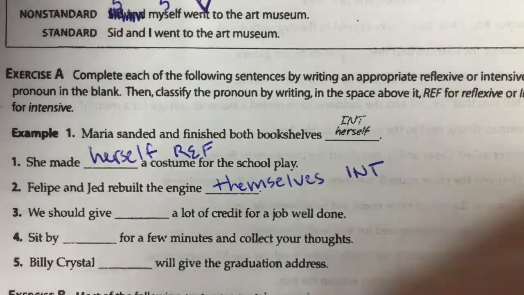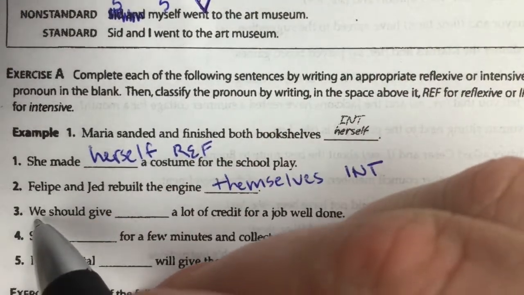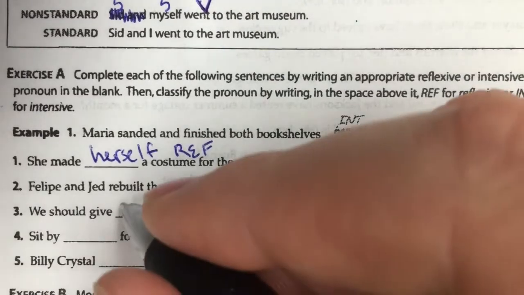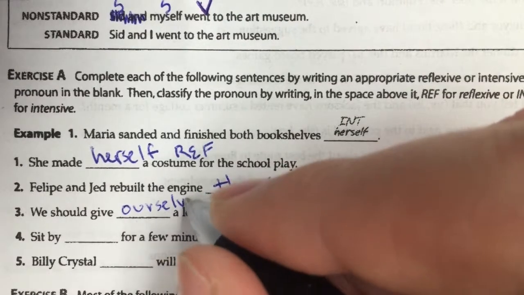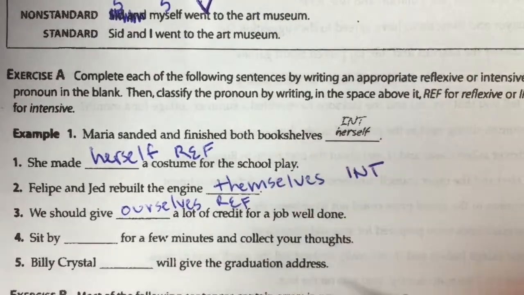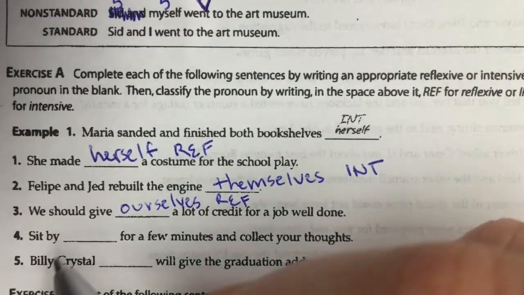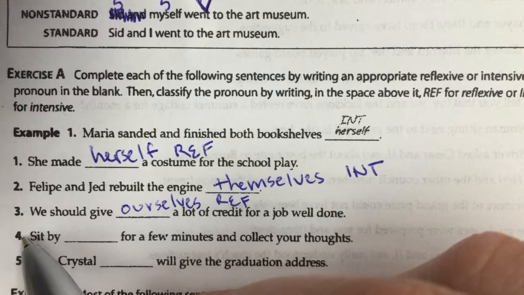Number 3, we should give. So here we have to have a reflexive pronoun that goes to the subject here, we. So this should be ourselves. This is also an indirect object, so this is reflexive. Number 4, sit by. Now this one's tricky. Notice how there's no subject here before sit.